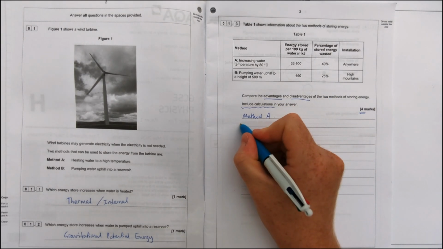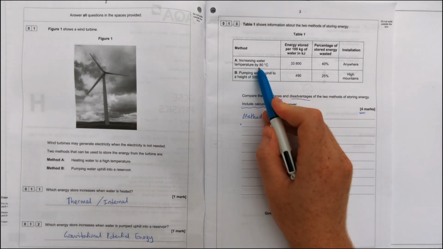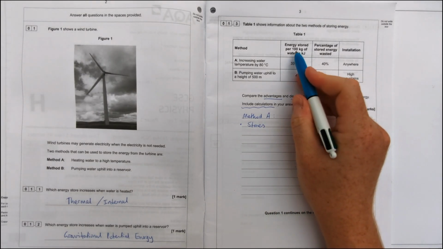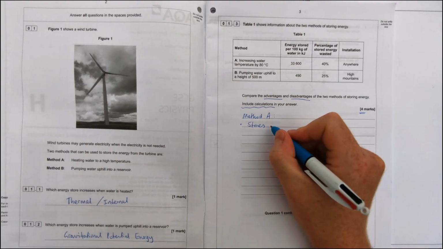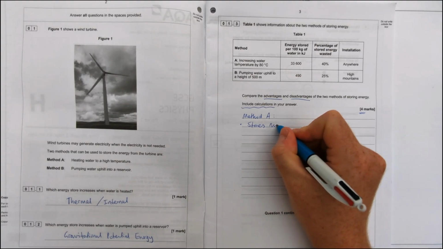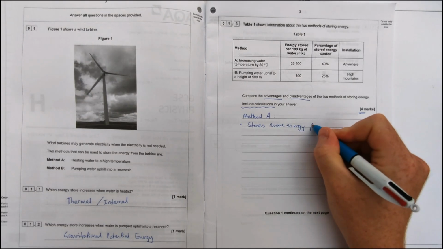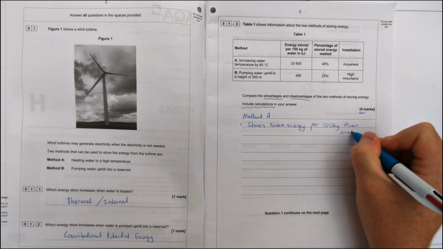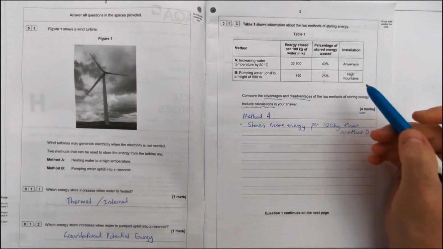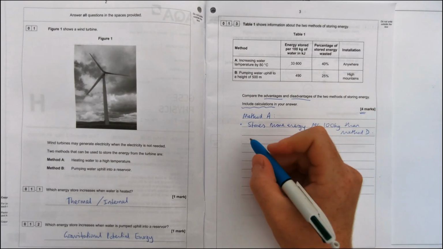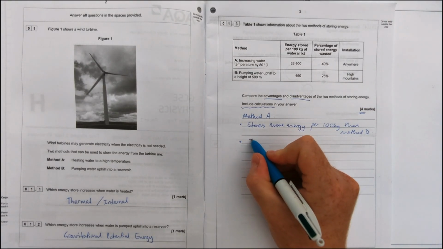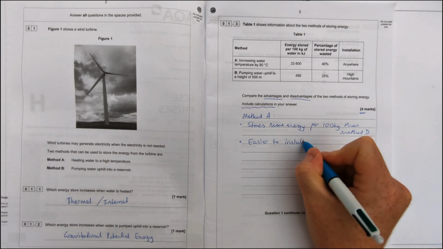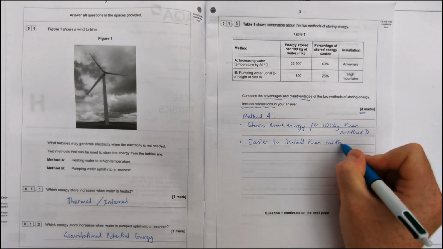So let's start off with method A. Method A says increasing water temperature by 80 degrees. We can see it stores a lot more energy per 100 kilograms than method B. So we can say it stores more energy per 100 kilograms than method B. We can also note that another advantage of A is that it can be installed anywhere. So you could say it's easier to install than method B. So both of these would be advantages.